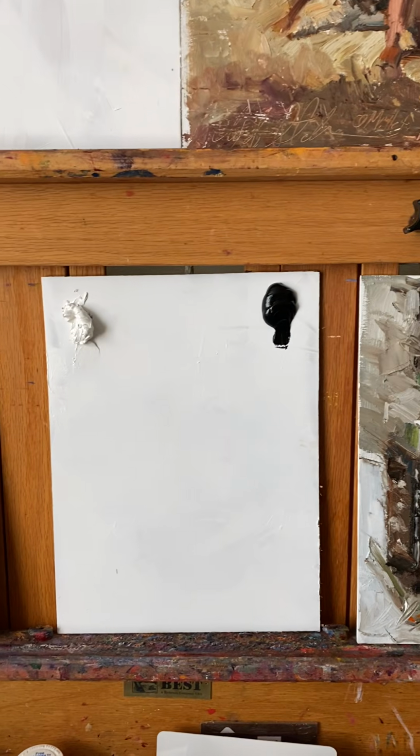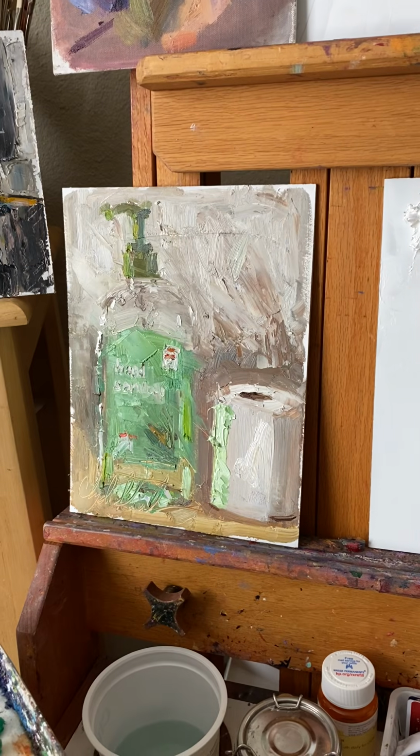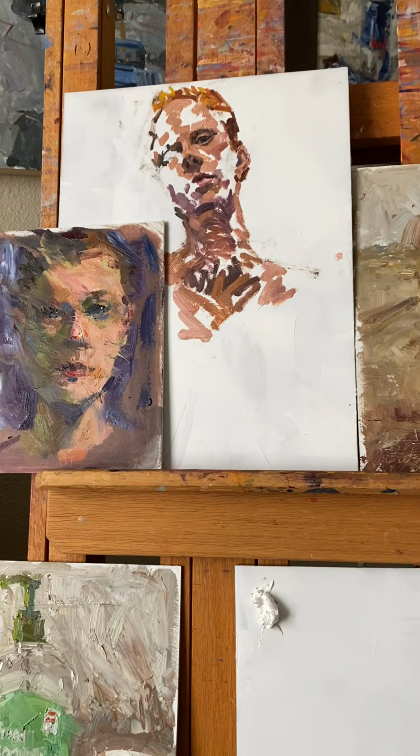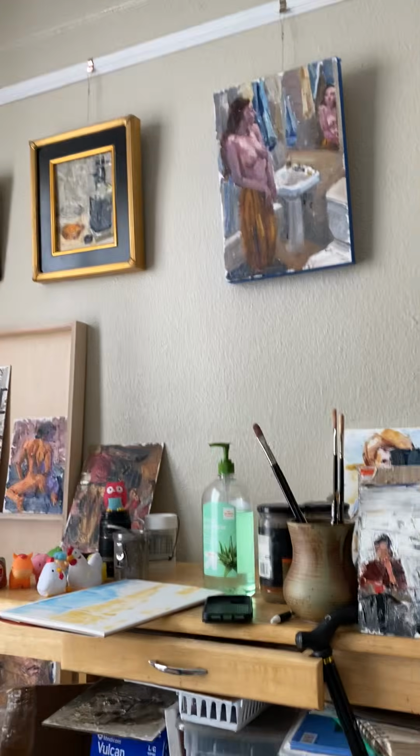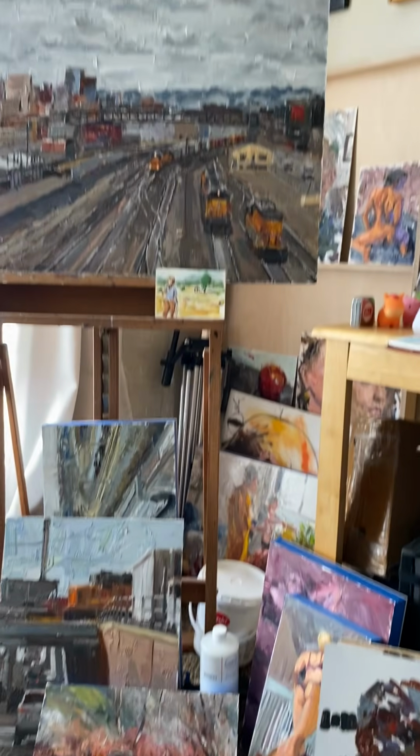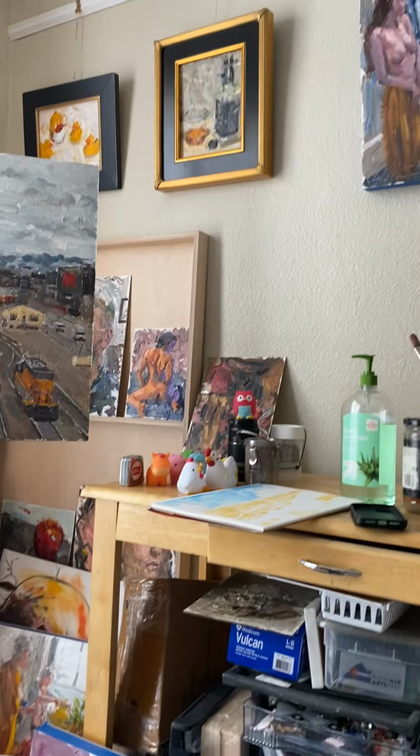Welcome to my studio. This is where I'm going to be working. These are recent paintings, still lifes that I've been doing while we've been quarantined. That's a couple of demos from my last portrait class. That's a master copy of Malay. And there's a bunch of other paintings in the studio. Lots of paintings. Yeah, there's more paintings around.